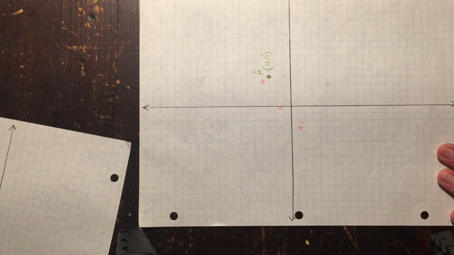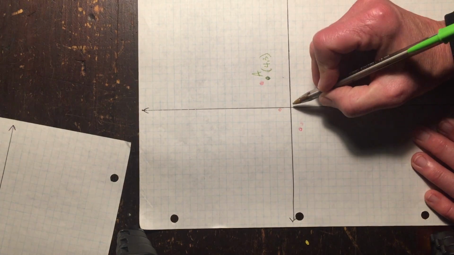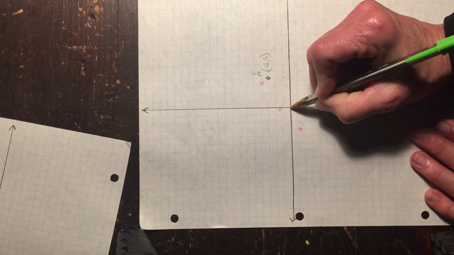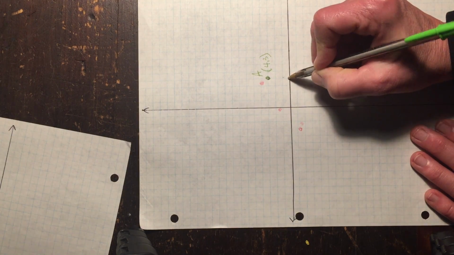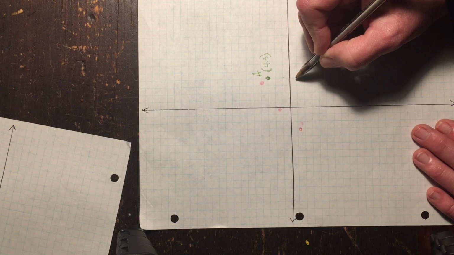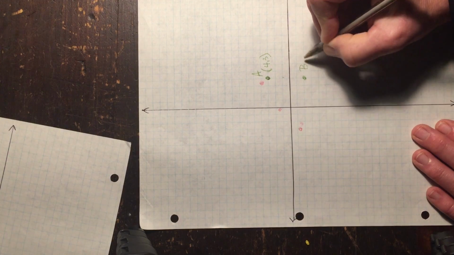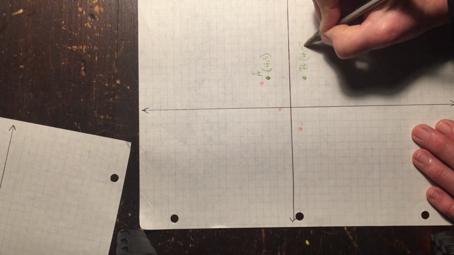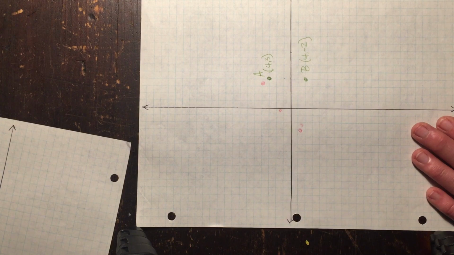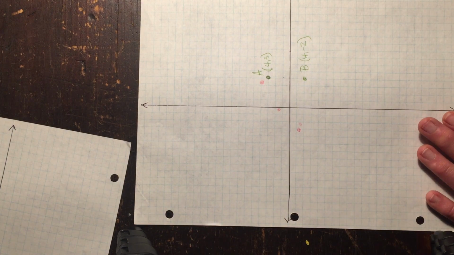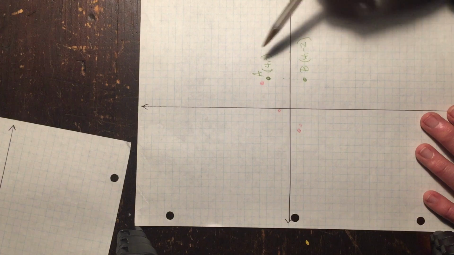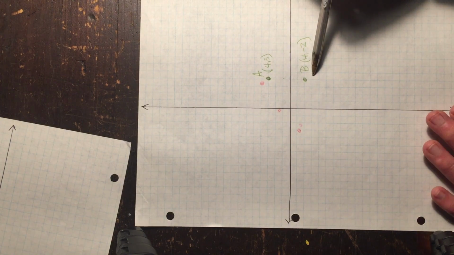Okay? Now, I want you to put point B on your graph, and B is going to be (4, -2). So we're going to start on the origin, 1, 2, 3, 4, and then a y coordinate of -2, 1, 2, puts B right here, and we're going to call it (4, -2). So the question now is, how far is it from point A to point B?